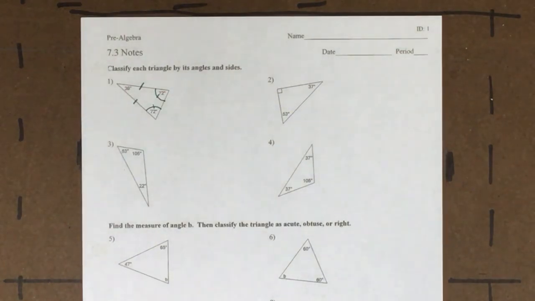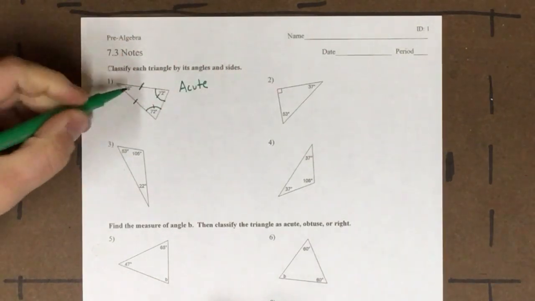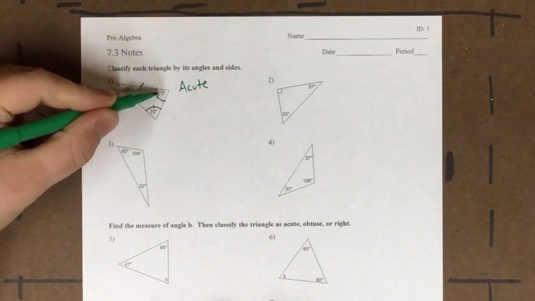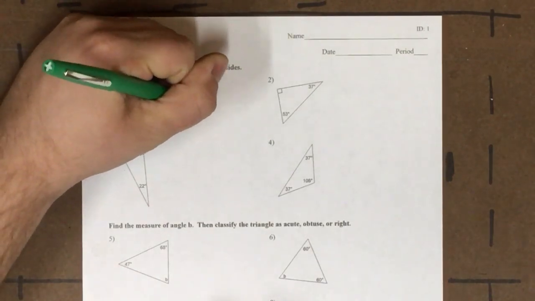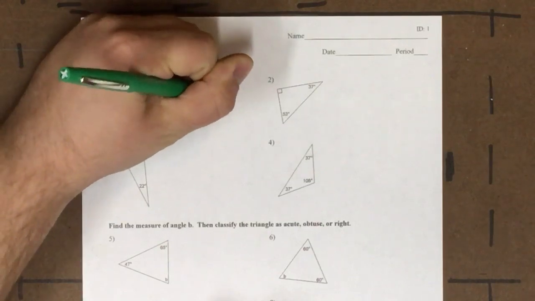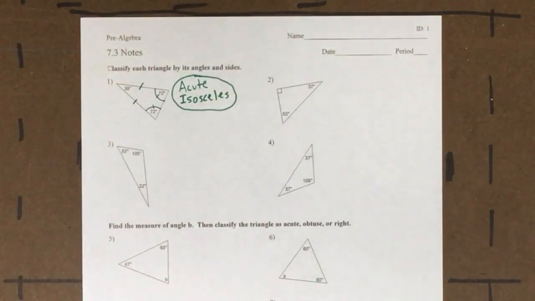Taking a look at this, we have two angles and two sides that are the same length, and none of my angles are 90 degrees or bigger. So I would start by calling this acute, because all three of these numbers are less than 90, and then two things are the same. That's going to be isosceles. This is my answer, these two words in this order, and I'm done.